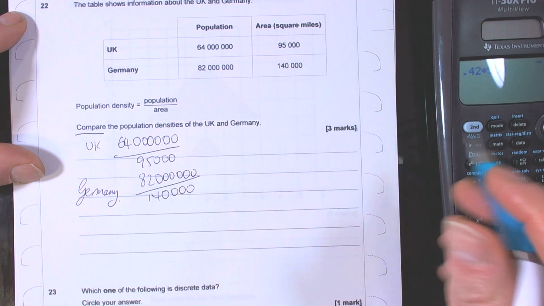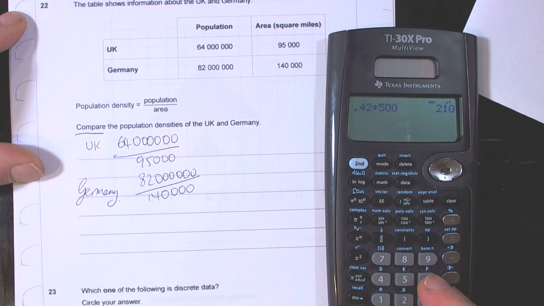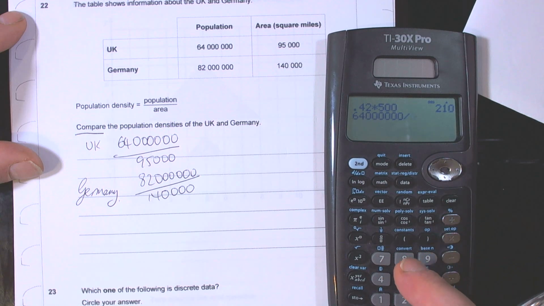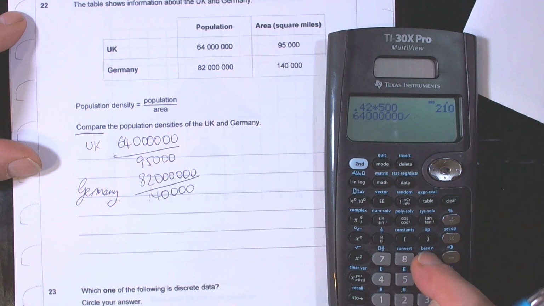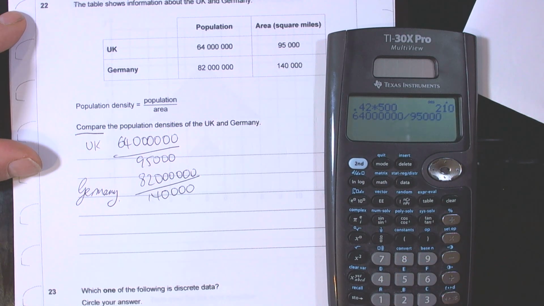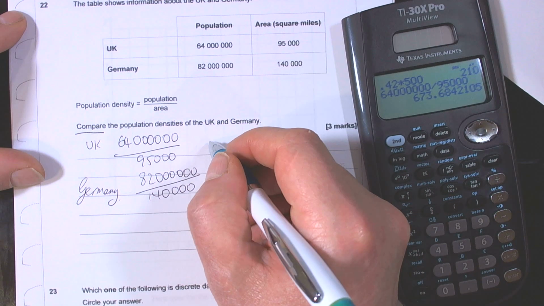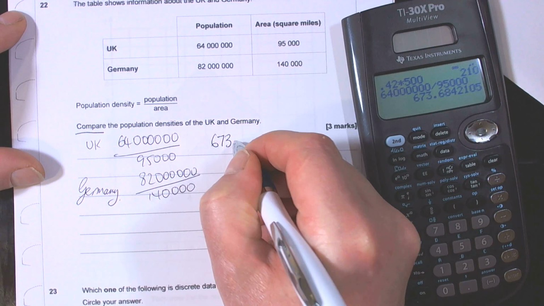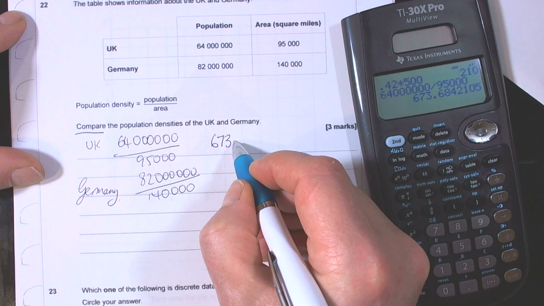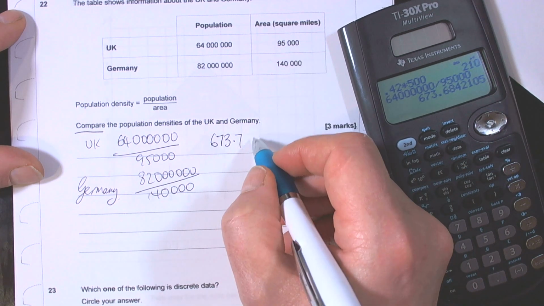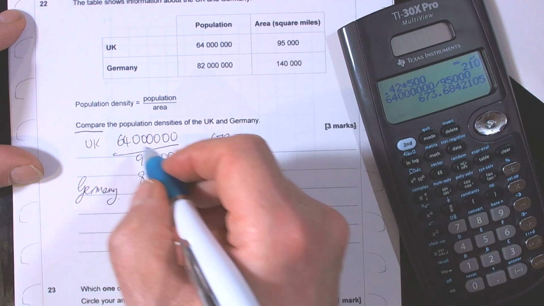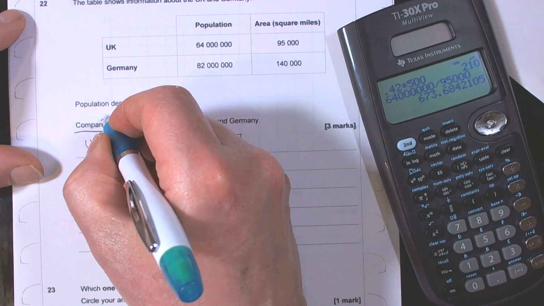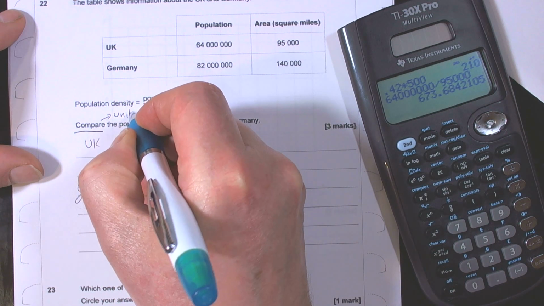So 64 million divided by 95,000. So 673 point, again one decimal place is sensible. Now don't forget, when you're doing comparisons, units are really important to do the comparison with.